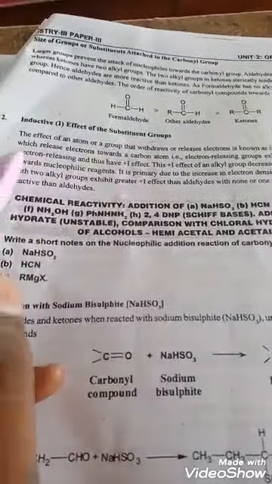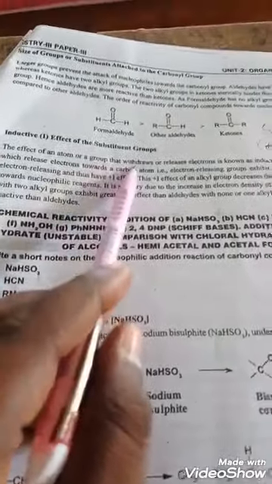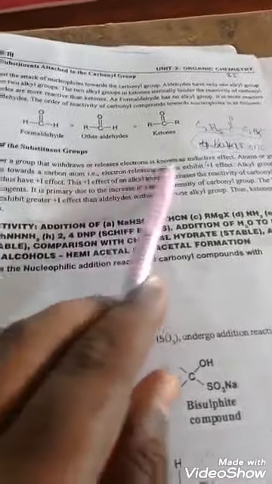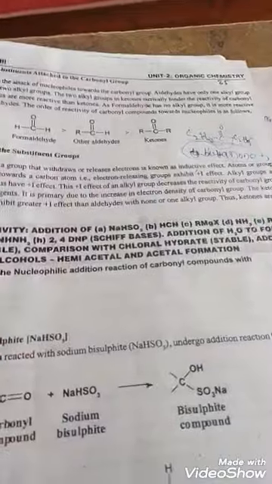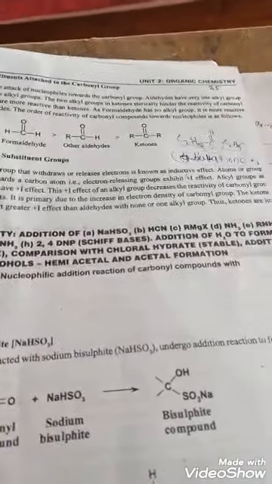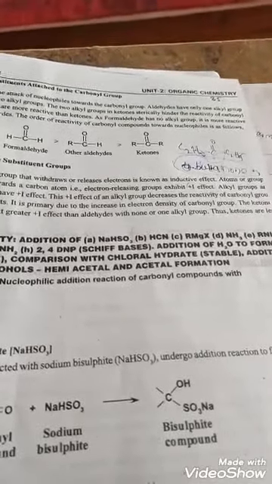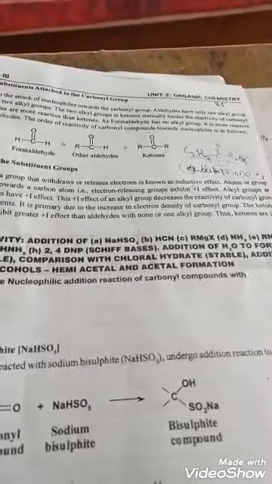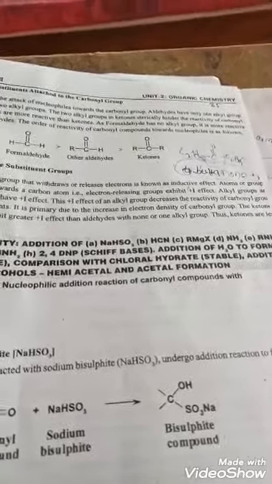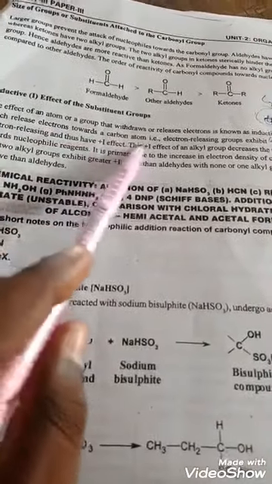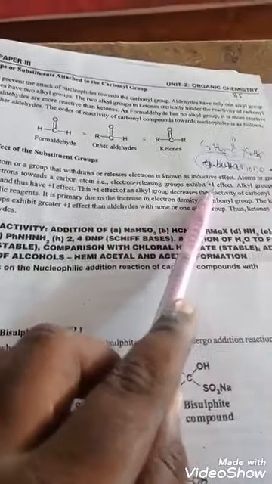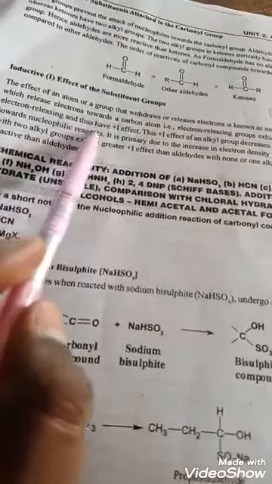Inductive effect of the substituent groups. The effect of an atom or a group that withdraws or releases electrons is known as the inductive effect. Either it withdraws or it releases; any one option is there. Atoms or groups which release electrons towards a carbon atom are electron releasing groups and exhibit a positive inductive effect. Alkyl groups are electron releasing and thus have a positive inductive effect.